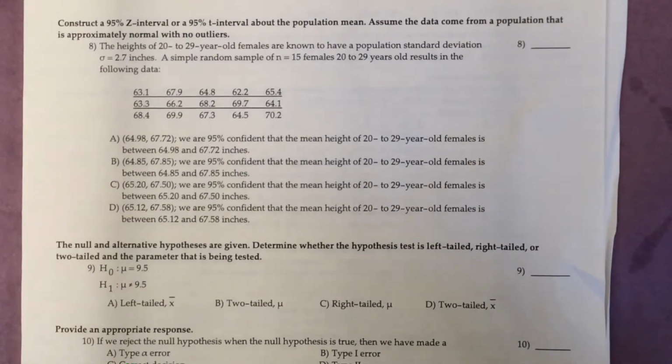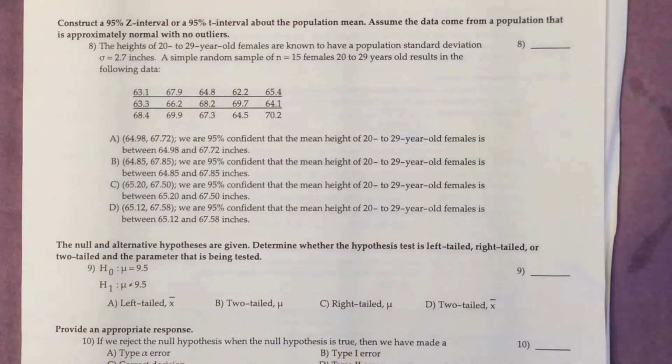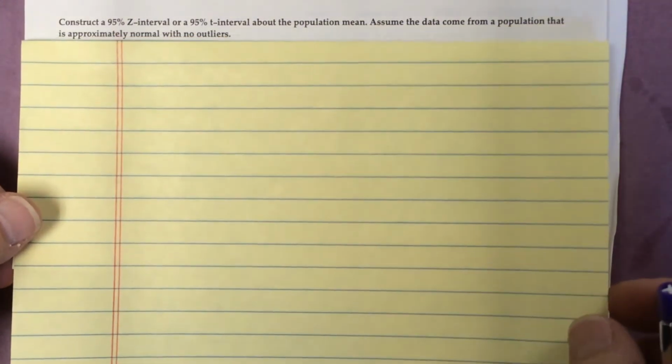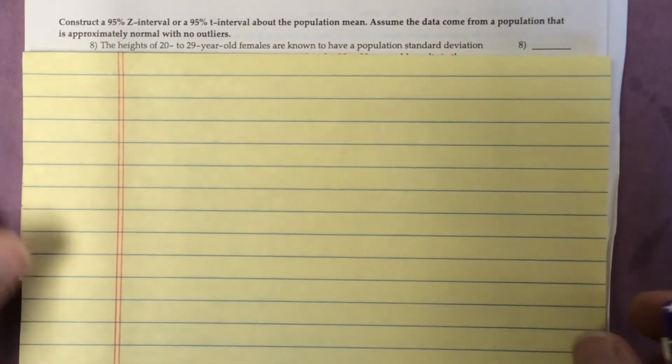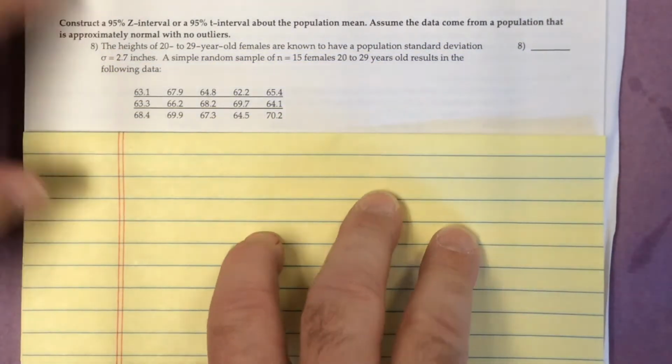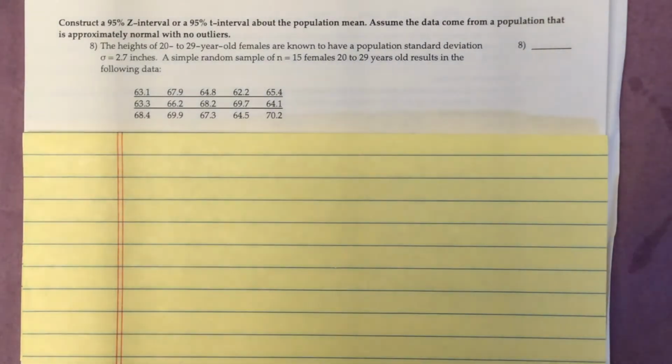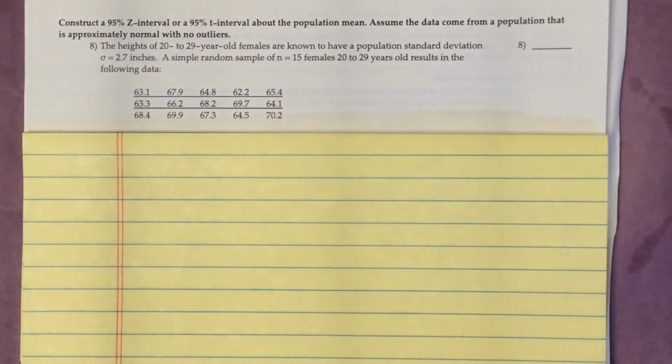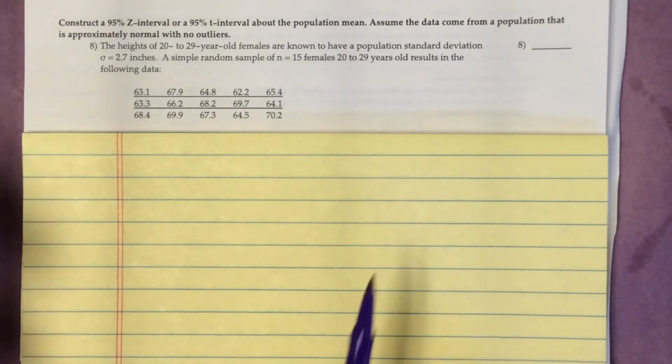In question 8, it says to construct a 95% z interval or a 95% t-interval about a population mean. Assume the data come from a population that is approximately normal with no outliers. So they're giving you data. In this one, we're actually working with data, unlike other problems that we worked with before.